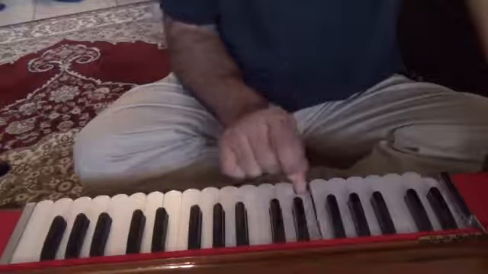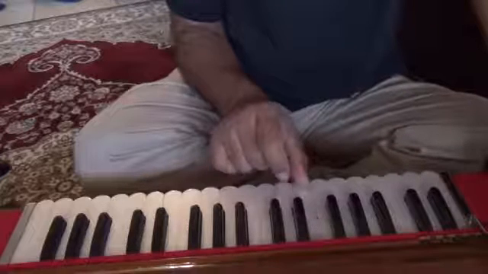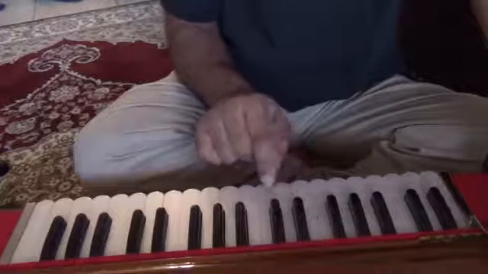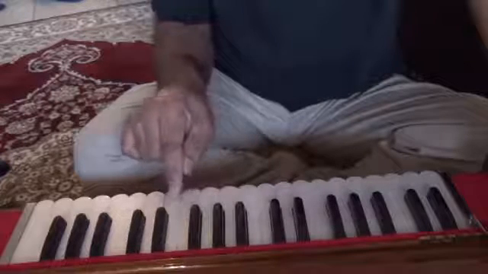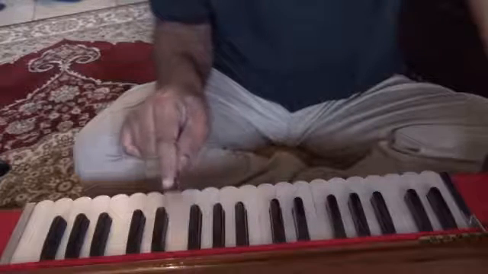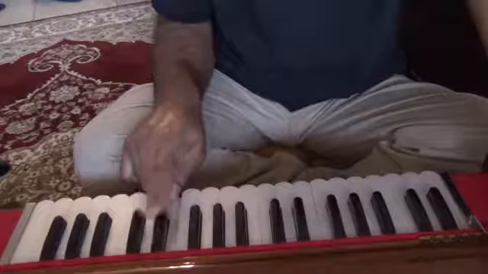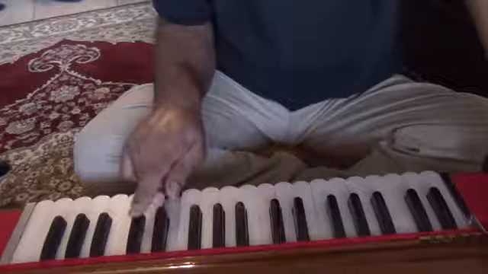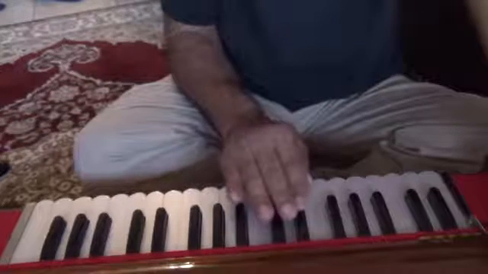And we begin with C. I suggest you begin with C. C, D, E, F, G, A, B, C. This one is C again because it's immediately preceding the 2 black notes. And it's really repeated.